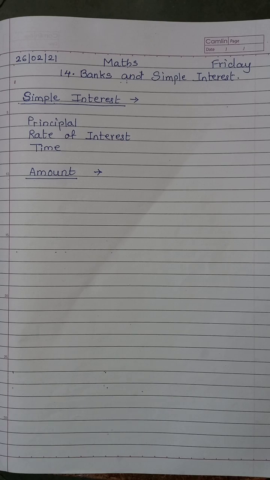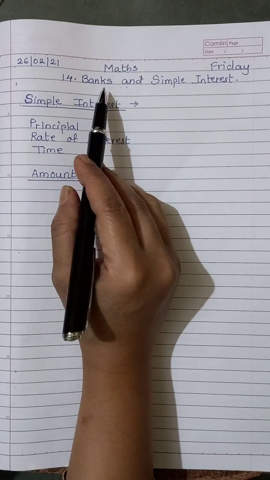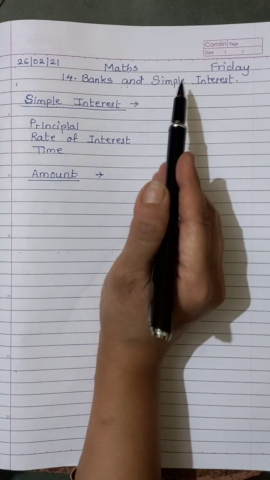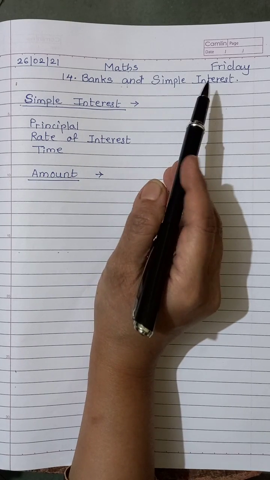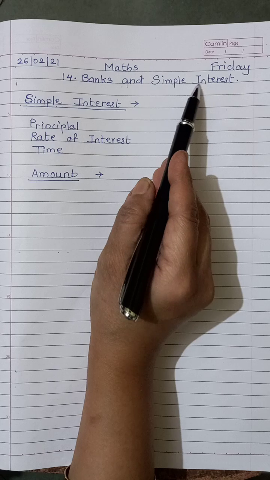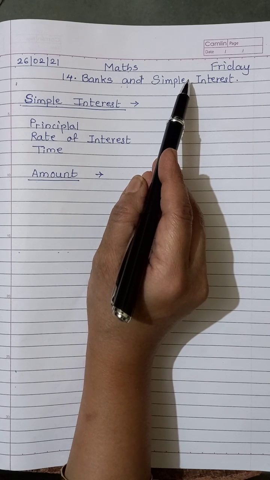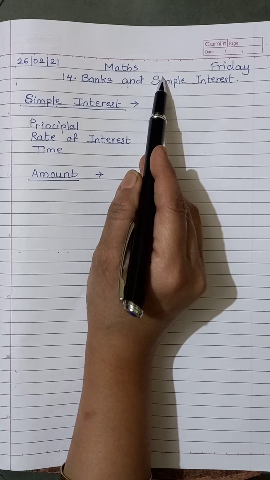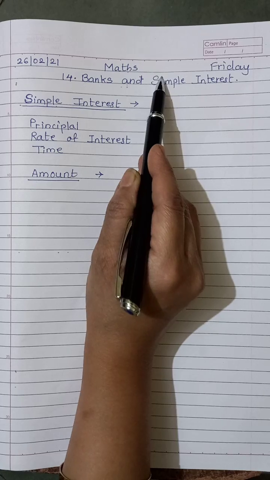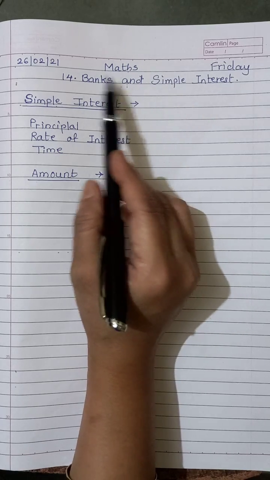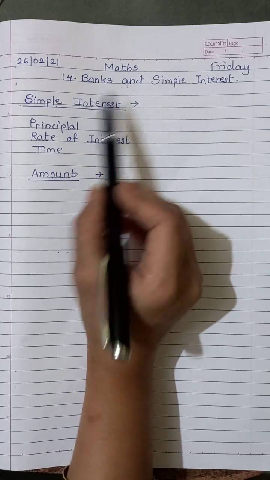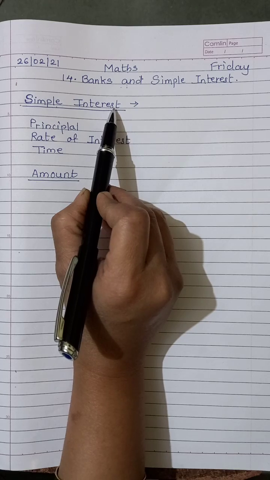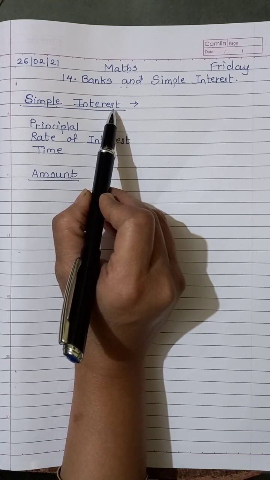Good morning, students. Last time we learned what a bank is and what simple interest is, and why simple interest is given or taken. So children, how to calculate simple interest, that we are going to see today.